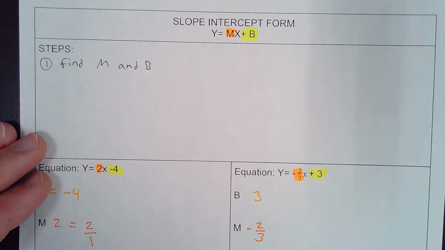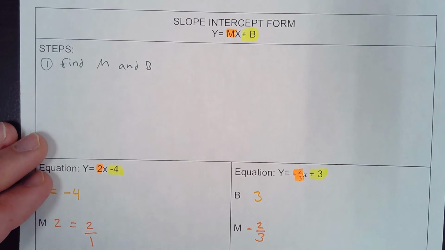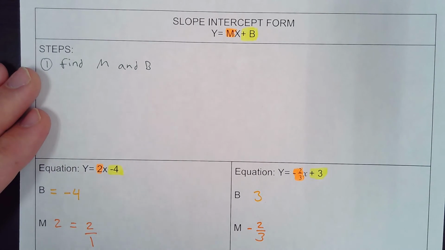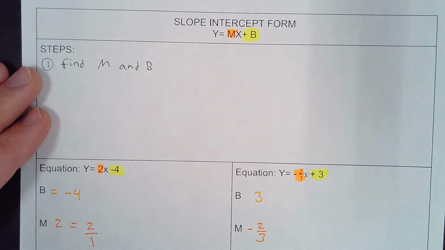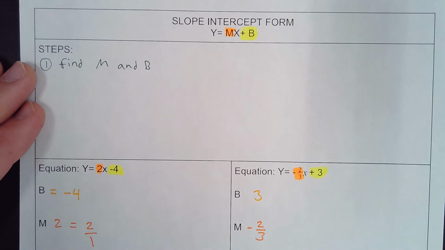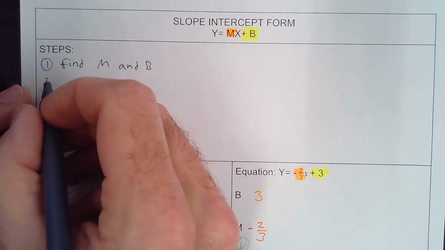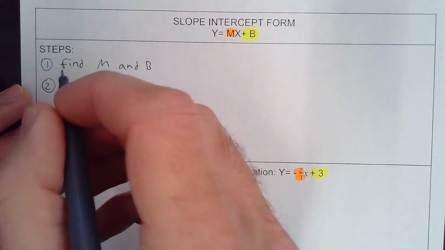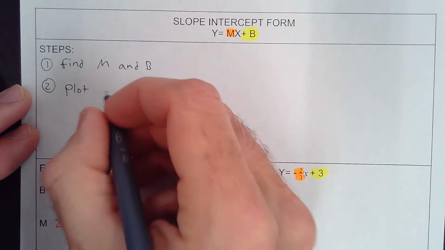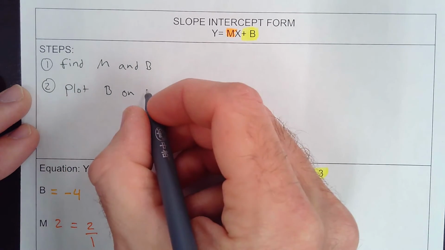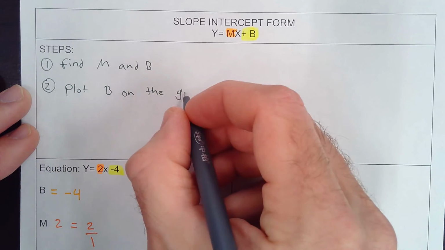And I know a lot of times you see a fraction and maybe get scared or don't like fractions, but on this, you need it to be a fraction, and it's actually a little bit easier when it is a fraction. So don't be too worried about that for these. All right, so we found m and b. Next step is going to be to plot b on the graph.